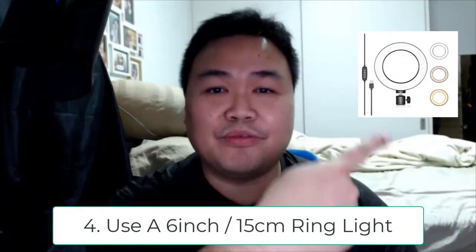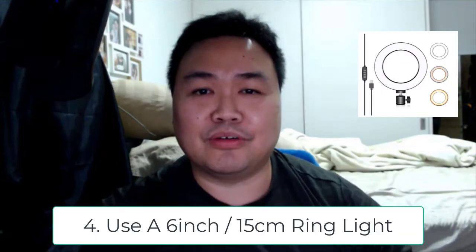Okay, the paid solution, which is much better, is to purchase ring lights. Alright, so I have this simple ring light. Okay, very simple ring light. I will put the picture of the ring light over here, so you can see how the ring light looks like, and also show you where you can get the ring light as well.